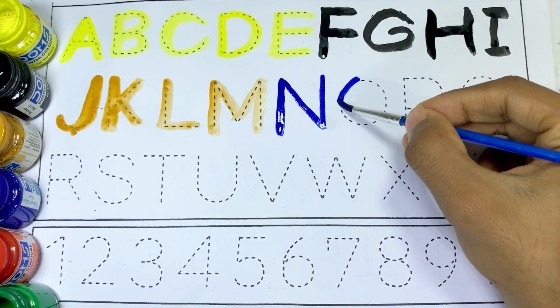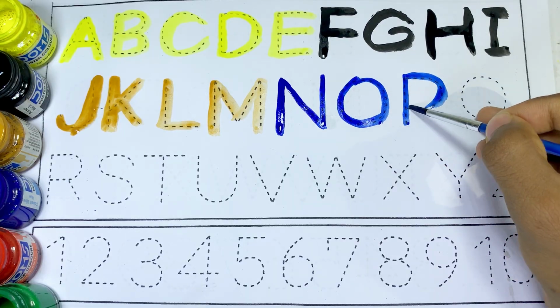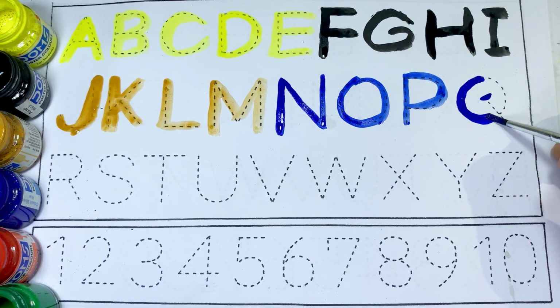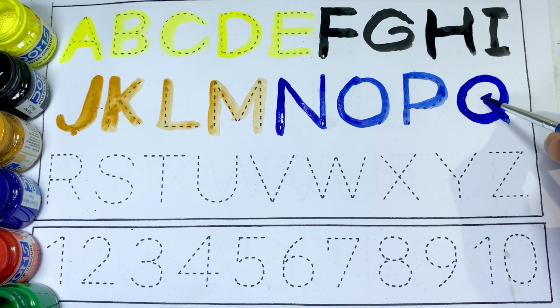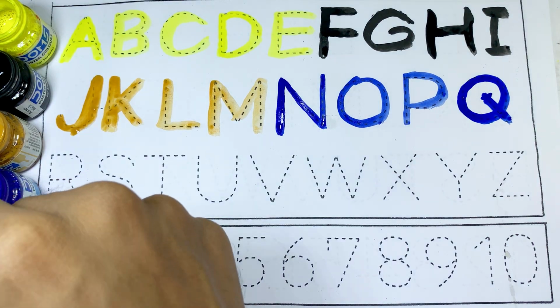N for nose. O for octopus. P for parrot. Q for queen. Now you draw R and use red color.